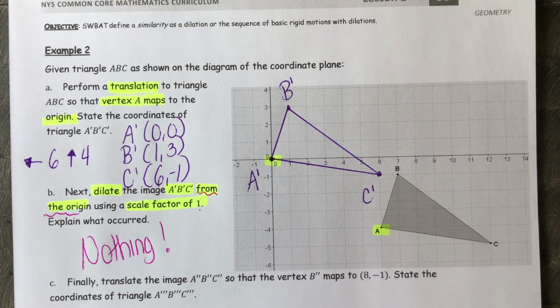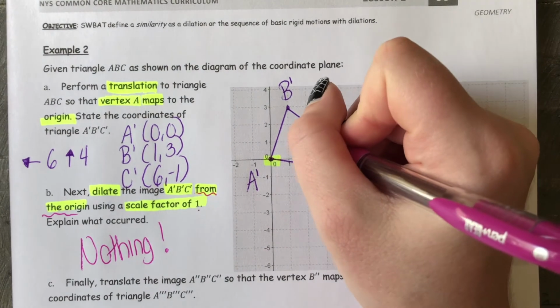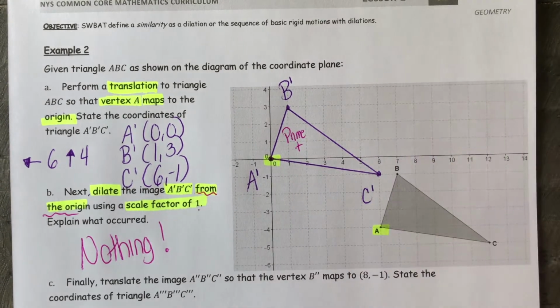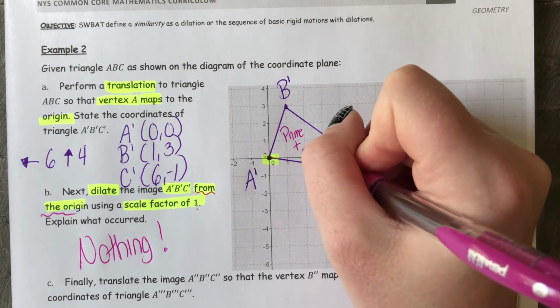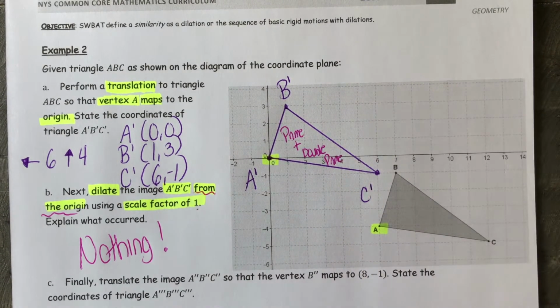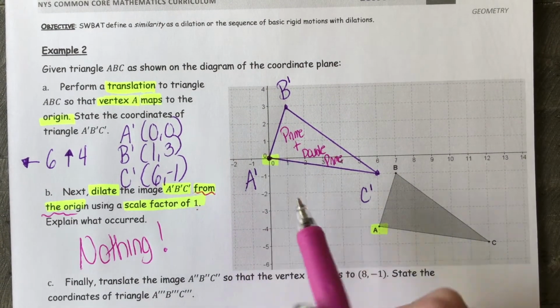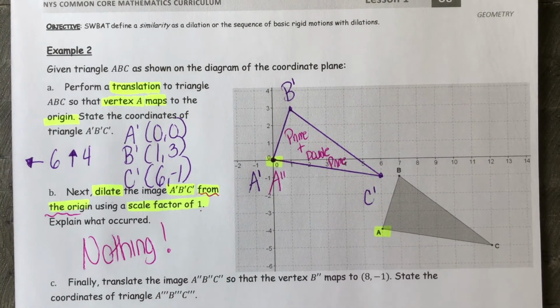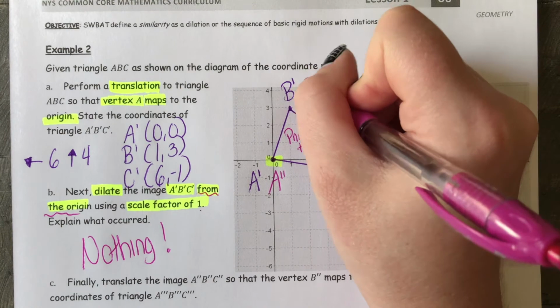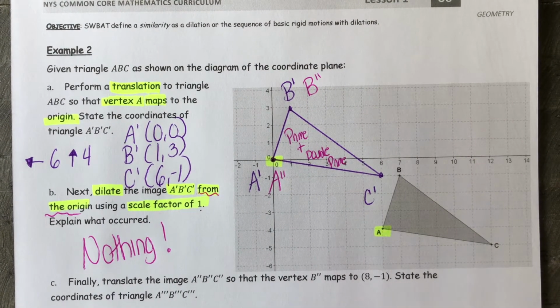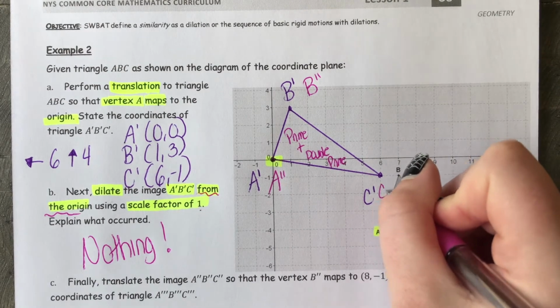All right. So this triangle that I have up top isn't just going to be my prime triangle. It's also going to be my double prime triangle as well. So this isn't just going to be A prime, this point. It's also A double prime. Up top isn't just B prime, it's also B double prime. And at the bottom, that's not just C prime, it is also C double prime.